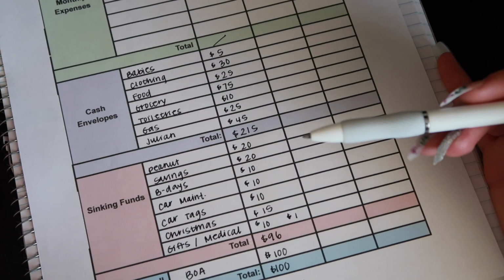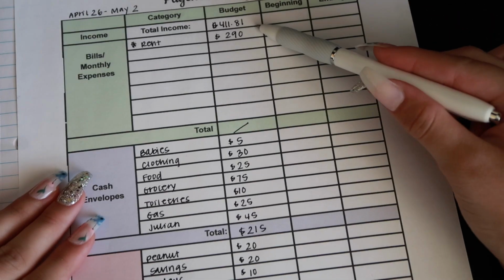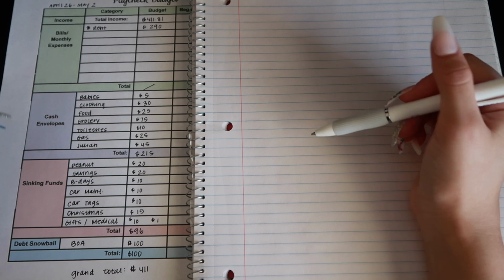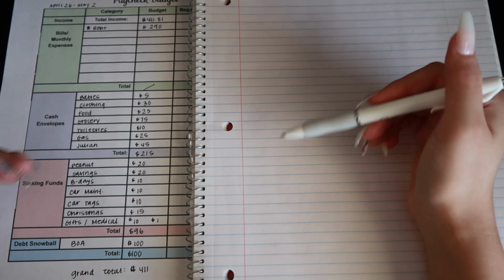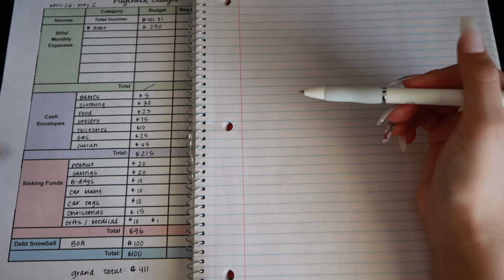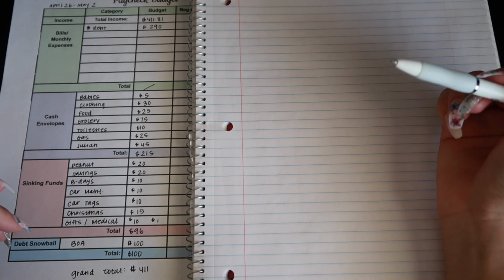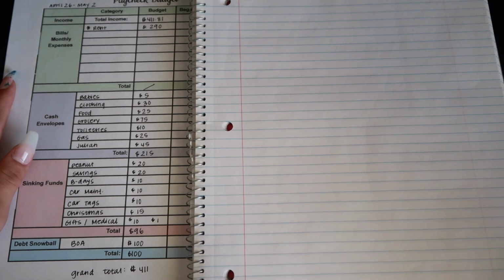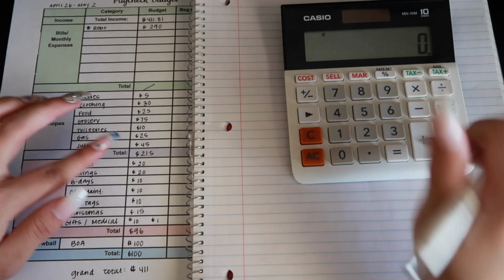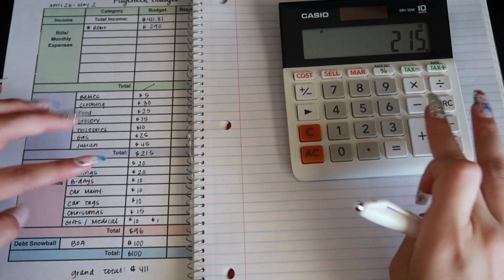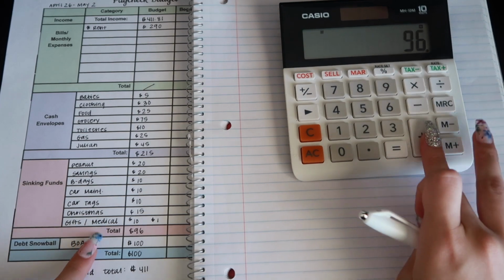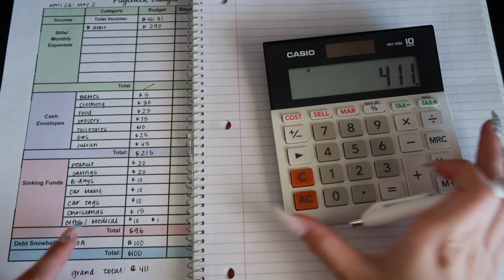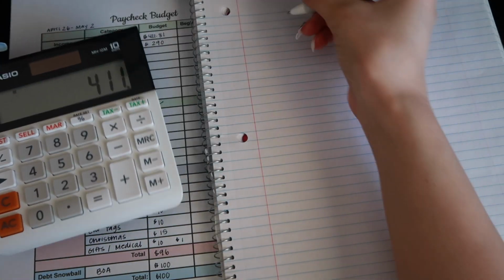So that means we have assigned every single one of these $411 a task. From here, all that's left to do is figure out how much cash you need to pull out and the denominations that you need and how many of those denominations, so that we're able to stuff our envelopes. So if we add up my cash envelopes for $215, my sinking funds for $96, and my $100 for my Snowball, we can see that I need to pull out $411.